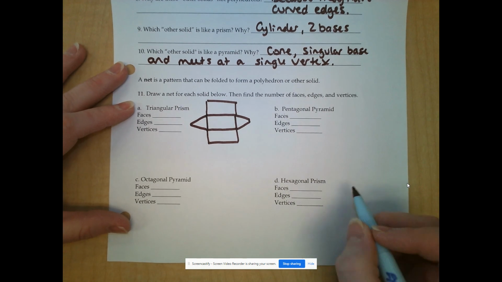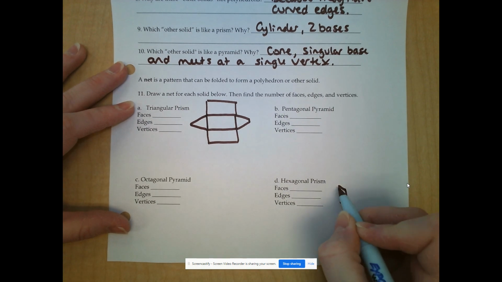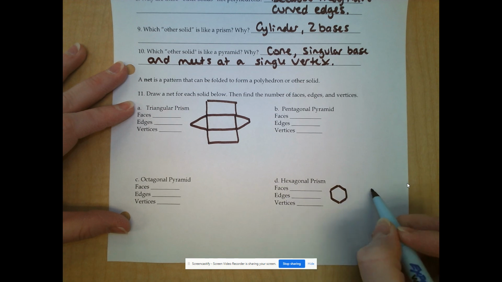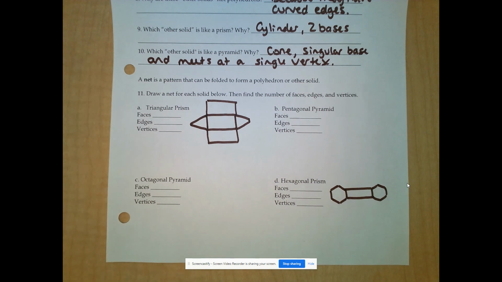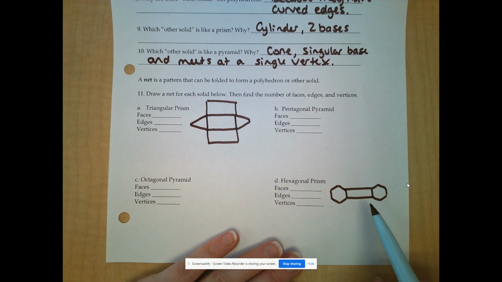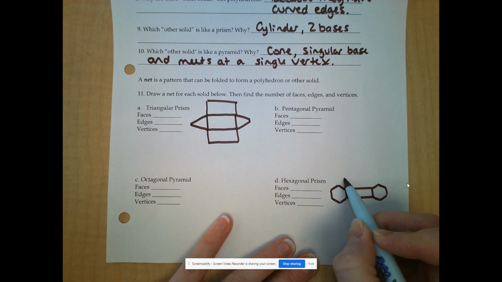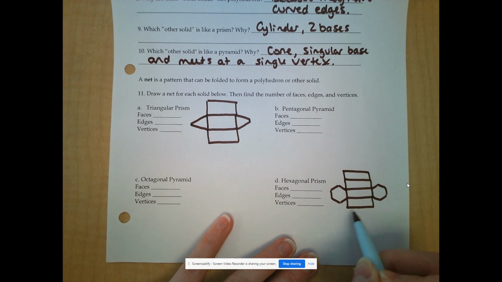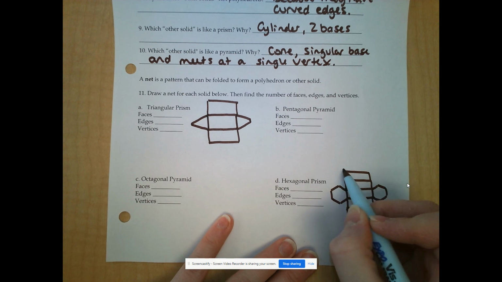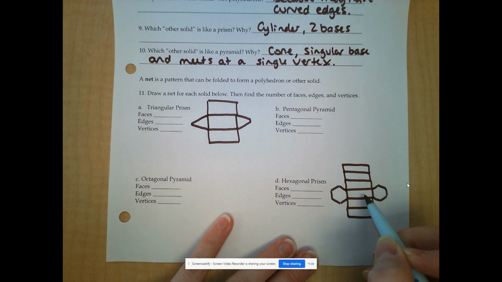So let's do the same idea, right? Hexagon. And then on the other side, a hexagon. And then we've got to connect them with rectangles. So there's a single rectangle connecting my hexagon bases. And then how many rectangles do I need? Well, a hexagon has 6 sides, so I'm going to need a total of 6 rectangles. Now, it doesn't matter how many go above and how many go below, as long as you come out with 6. 1, 2, 3, 4, 5, 6.